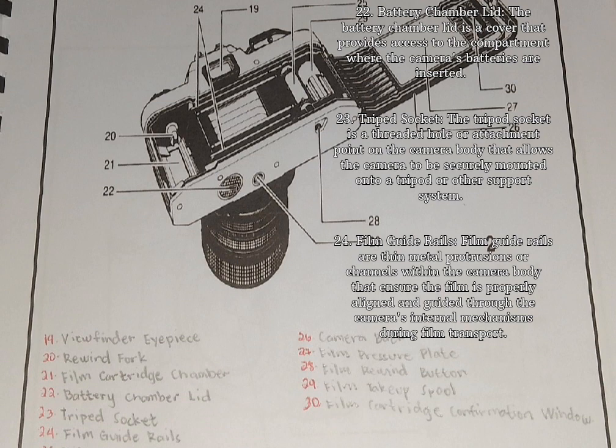Number 23 is the tripod socket. The tripod socket is a threaded hole or attachment point on the camera body that allows the camera to be securely mounted onto a tripod or other support system.